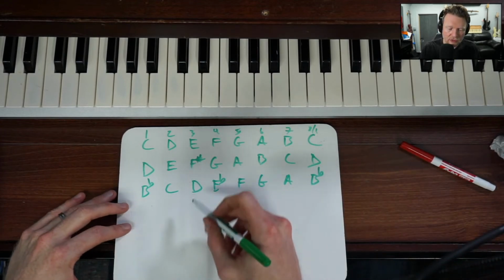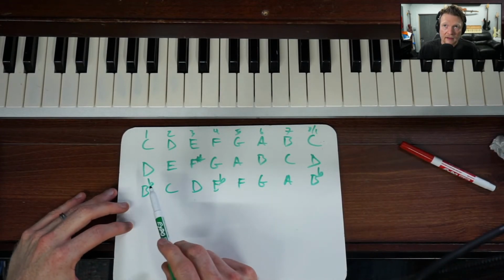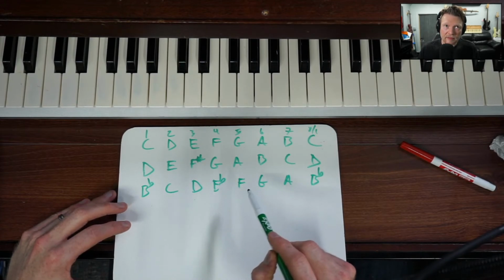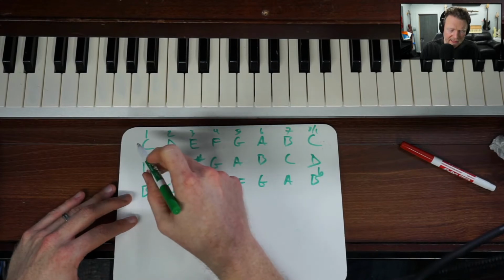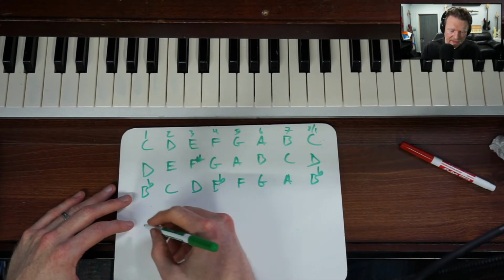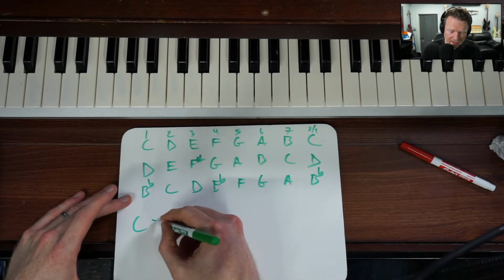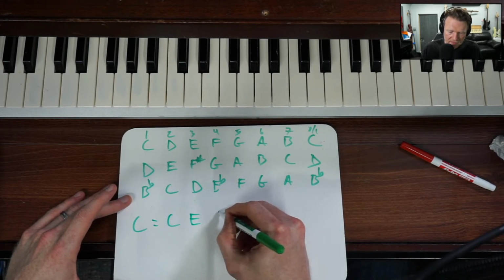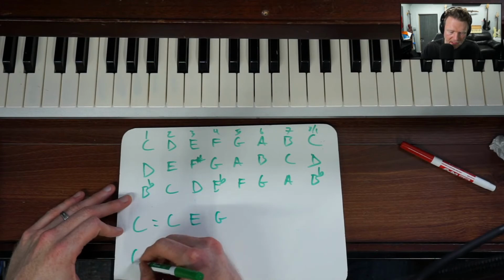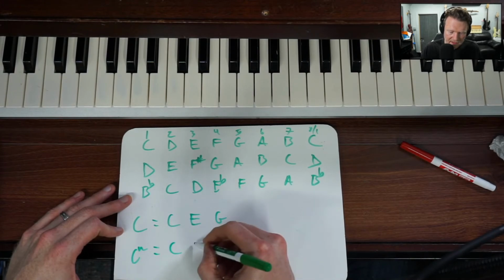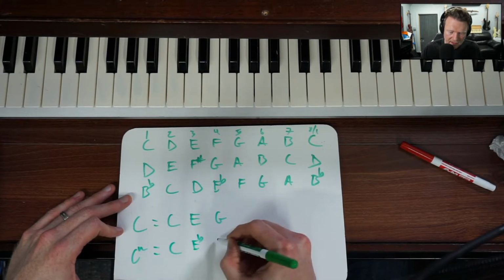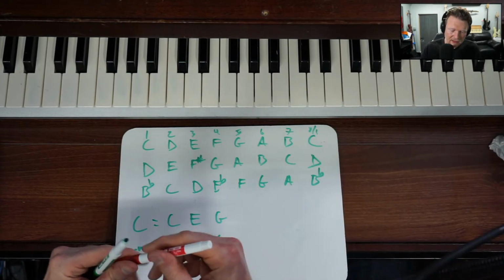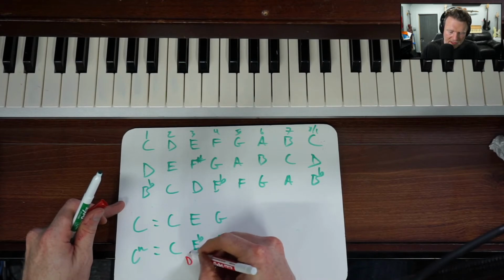Again, the letter name has to be the correct letter name that's represented. So let's just say the key of C major. So C is going to be C, E, and G, and then C minor is going to be C, E flat, and G. It is not going to be C, D sharp.